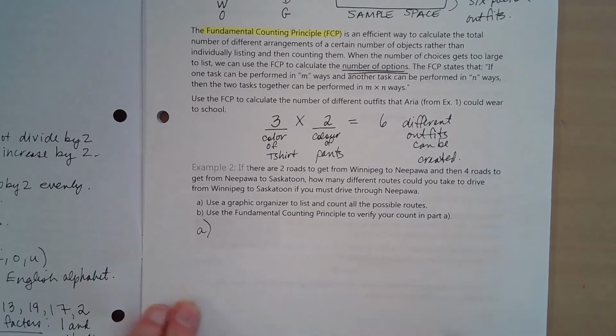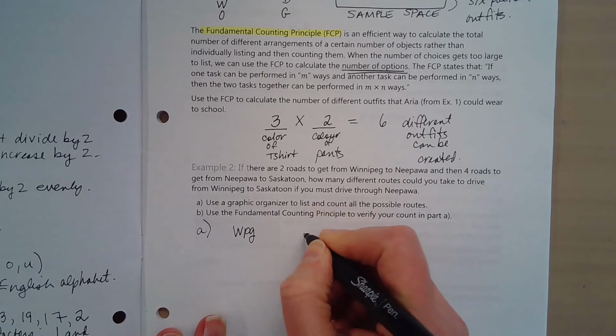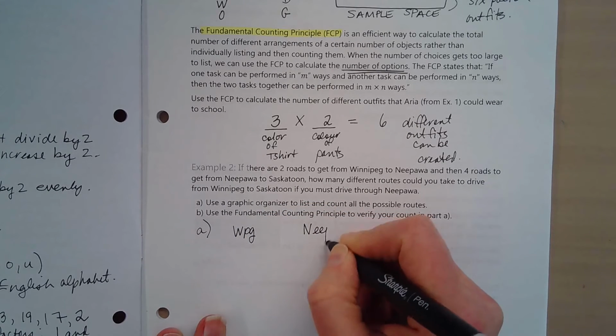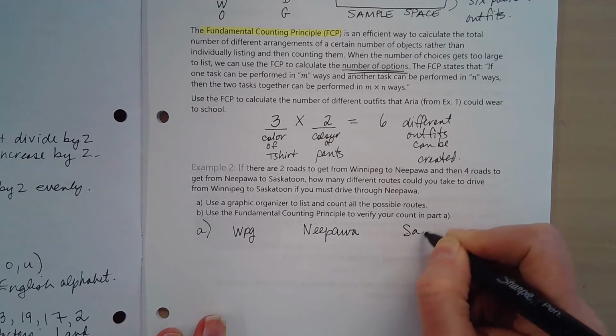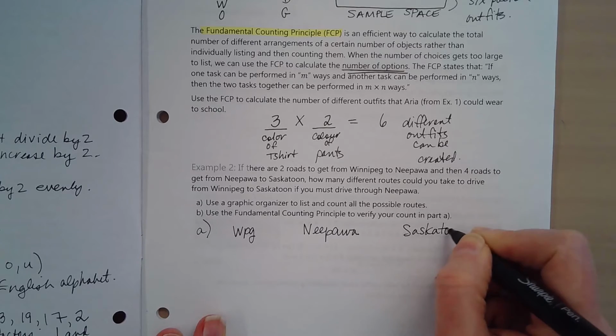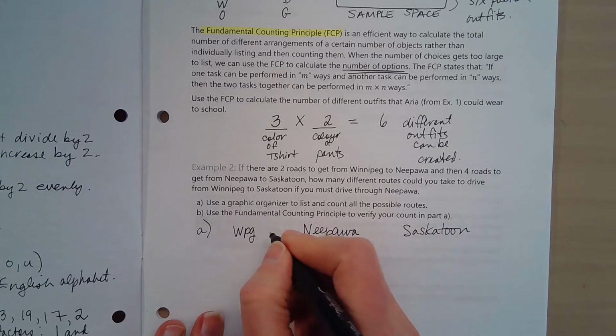So what do we have to do here? We have to go from Winnipeg. I'm going to kind of draw a picture first. To Neepawa, and then Saskatoon. And they said 2 roads to get from Winnipeg to Neepawa.